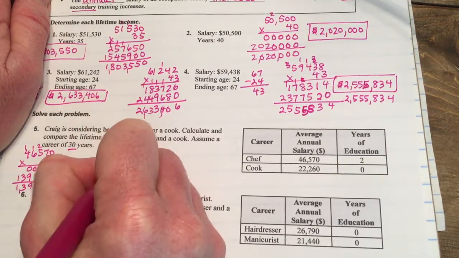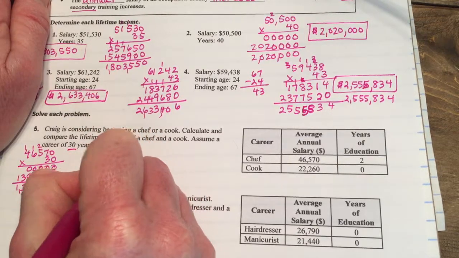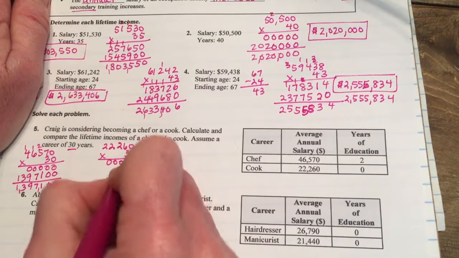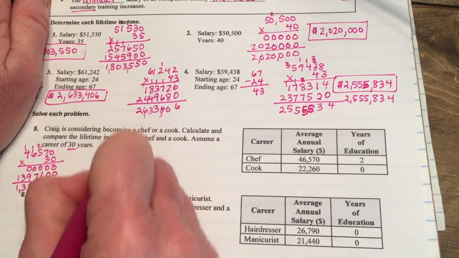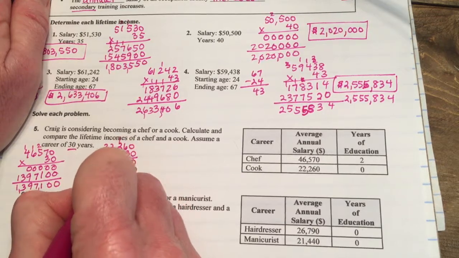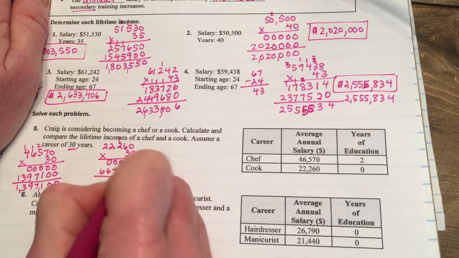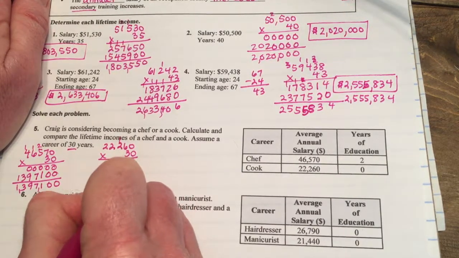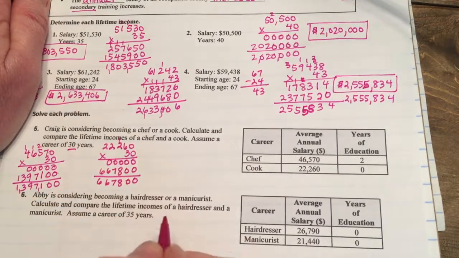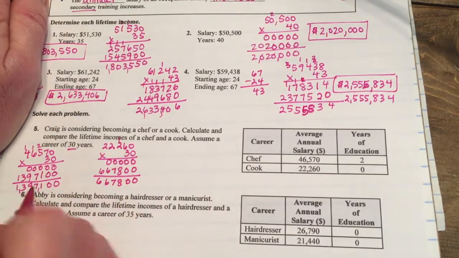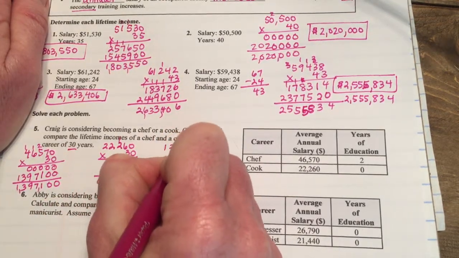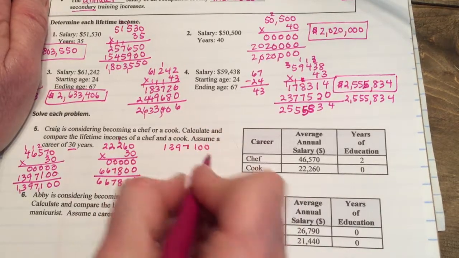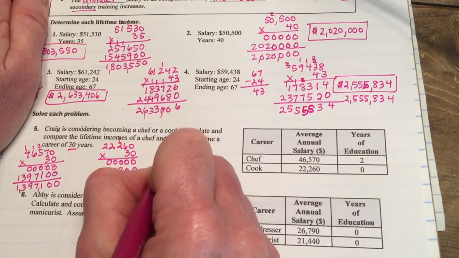22,260 times 30. So again, I have a row of zeros and start with a 0. 3 times 0 is 0. 3 times 6 is 18. Carry your 1. 3 times 2 is 6 plus 1 is 7. 3 times 2 is 6. And 3 times 2 is 6. Add these up. 0, 0, 8, 7, 6, 6. All right, so I can see that's at least, again, twice as much over their lifetime. If I subtract these, I can see the actual difference between the two.